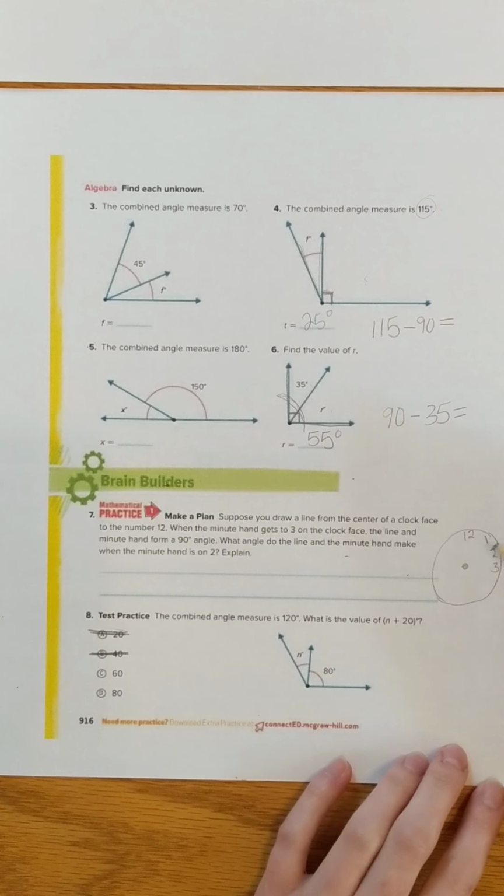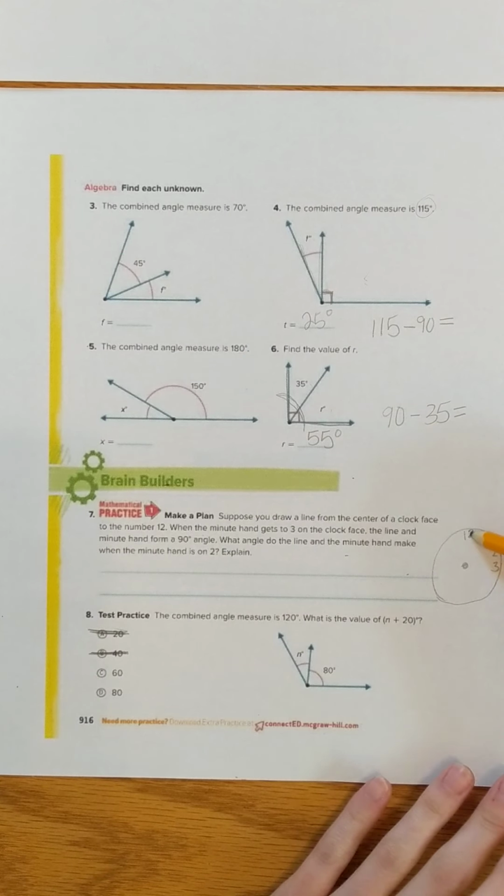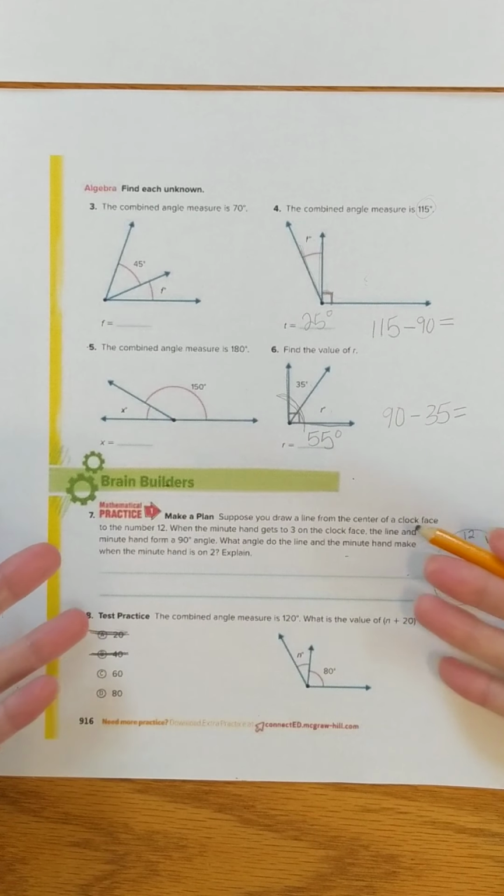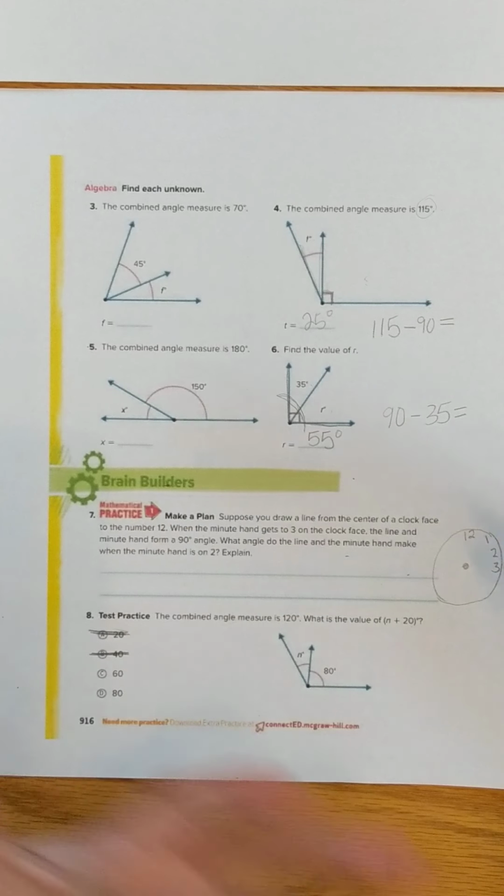Okay, so if I make a clock, and I'm just going to fill in 12, 1, 2, and 3, because that's all we're talking about in this word problem, okay? So that's all I need. Now let's go back and reread it.